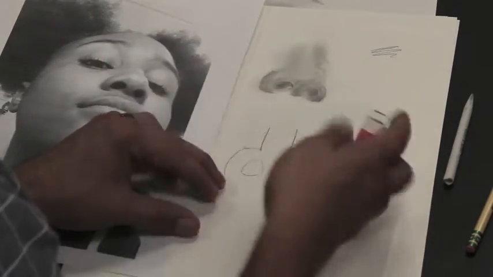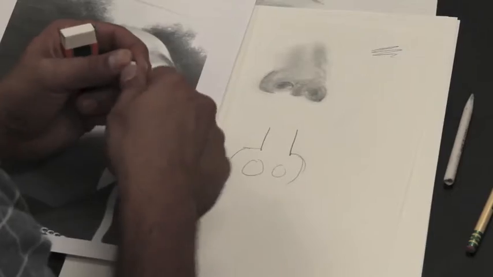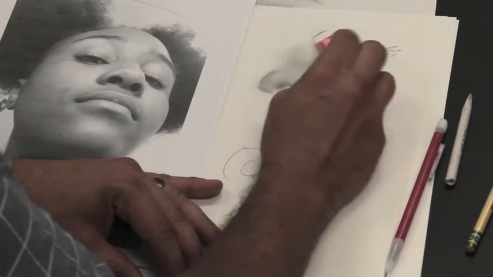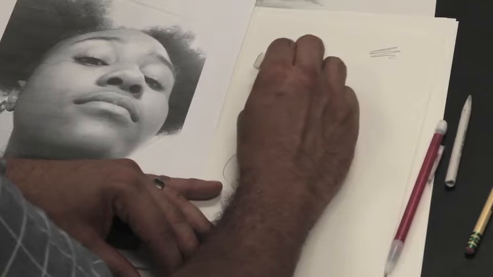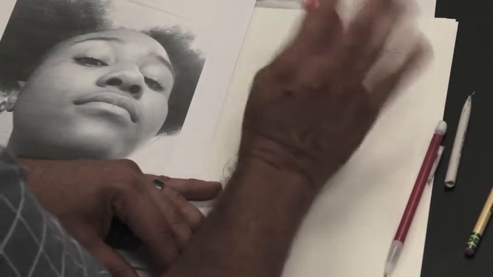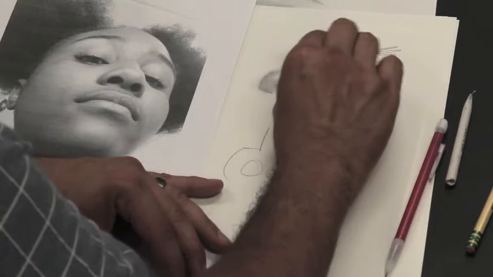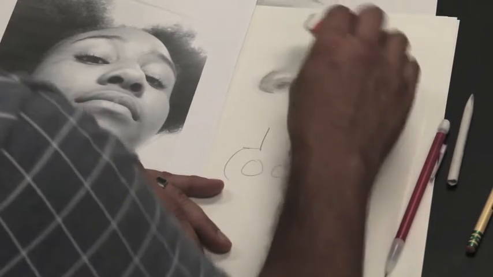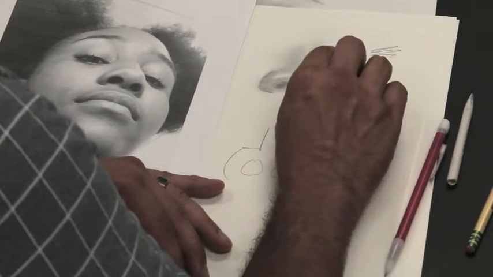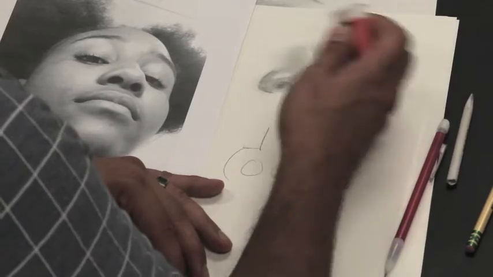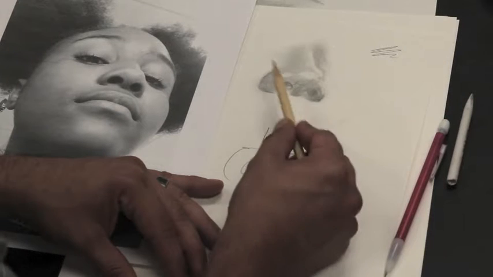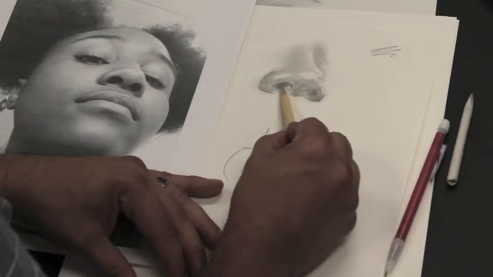Okay. And usually like the white vinyl eraser works better, so the eraser that's at the end of a mechanical pencil, or if you got one of these guys, use that too. Soften those edges a little. And maybe I'll darken up the nostrils just a little bit more to make them stand out.